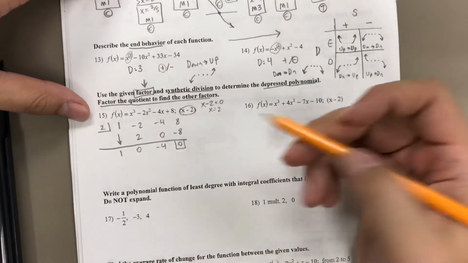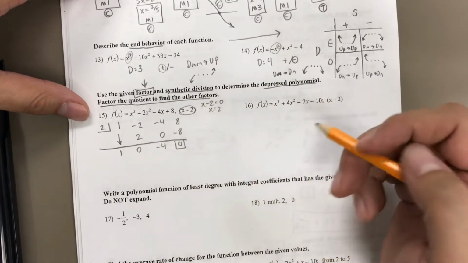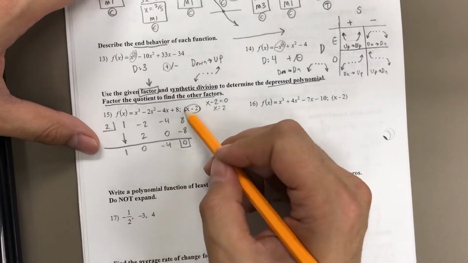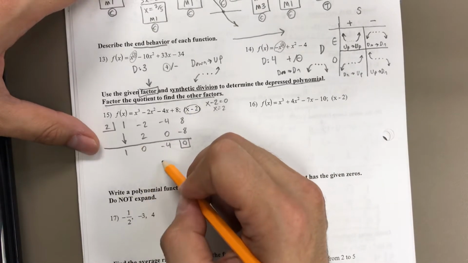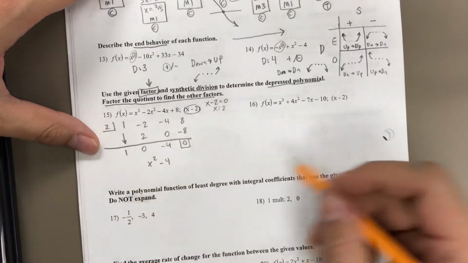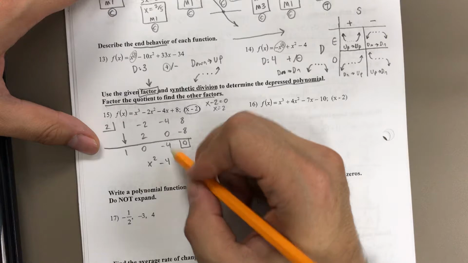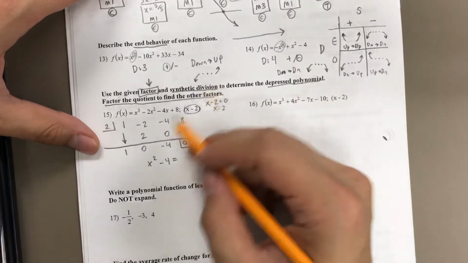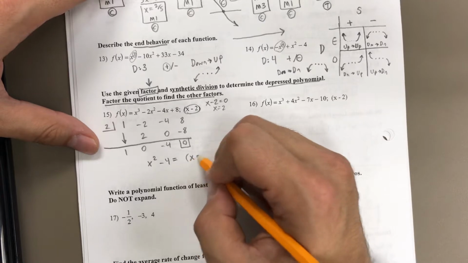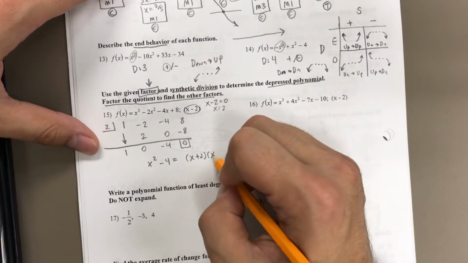But that's one of the rules: if you have a factor, the remainder is going to be equal to 0. All right, so now for our remaining polynomial, since we have no lead coefficient, this just ends up being negative 4 for our constant and then 1 for x squared, so x squared minus 4 right there. Now we can factor this depressed polynomial to find the other factors. This is a difference of squares problem, so it factors to be x plus 2, x minus 2.